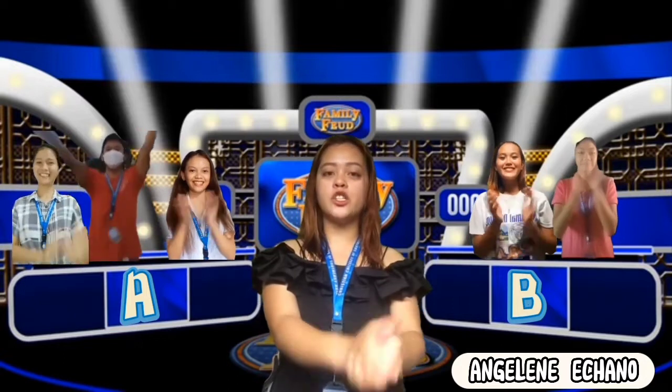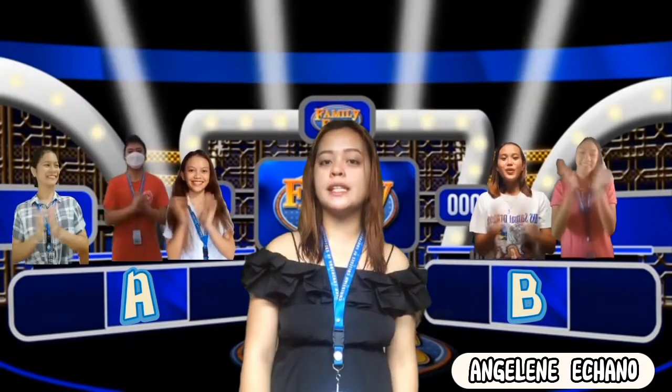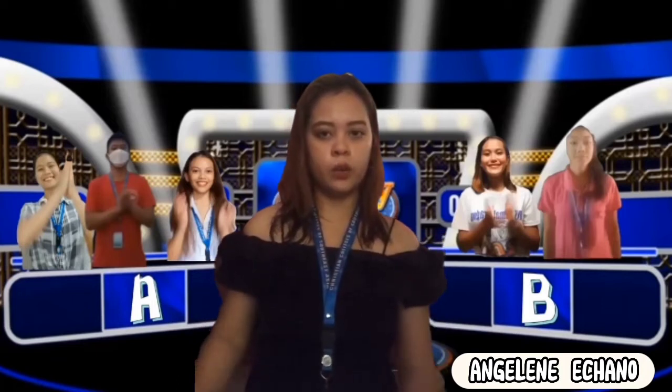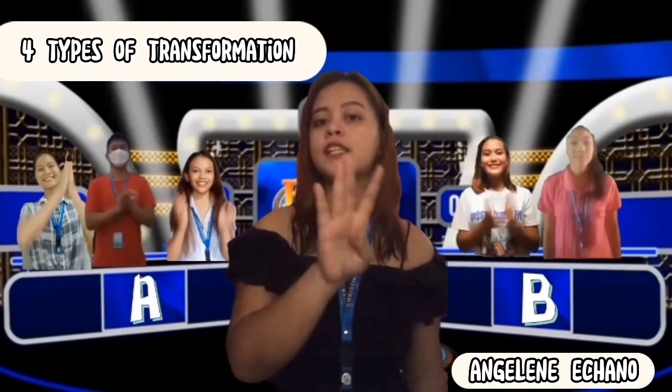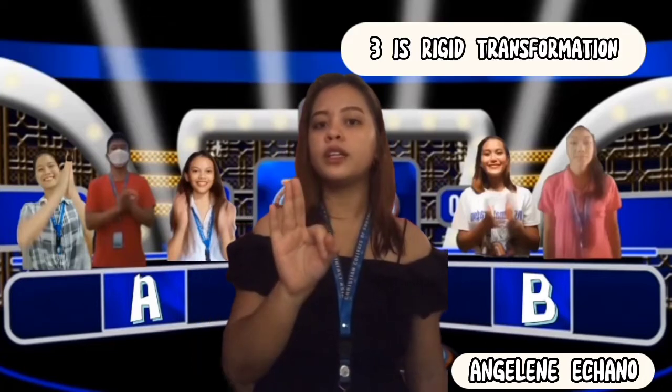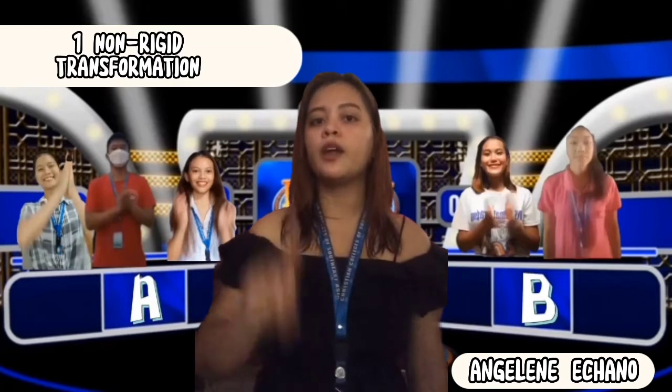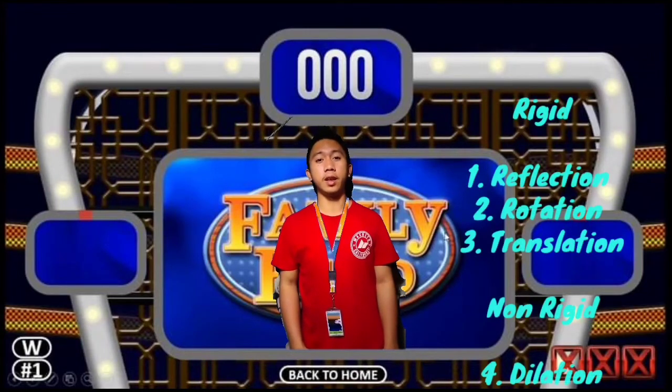Okay, for the next question, Team B still has a chance to steal the score. Within the rigid and non-rigid categories, there are 4 types of transformation. 3 of them fall in the rigid transformation category and 1 is non-rigid transformation. Identify the 3 rigid transformations and 1 non-rigid transformation. The 3 that belong to the rigid are translation, rotation, and reflection. And for the non-rigid is dilation.